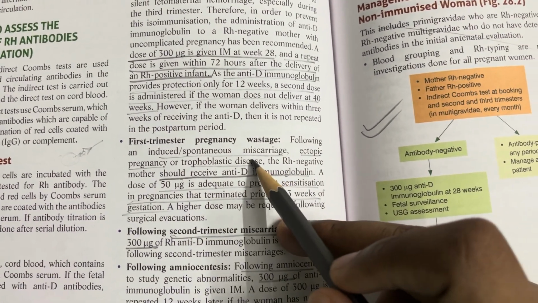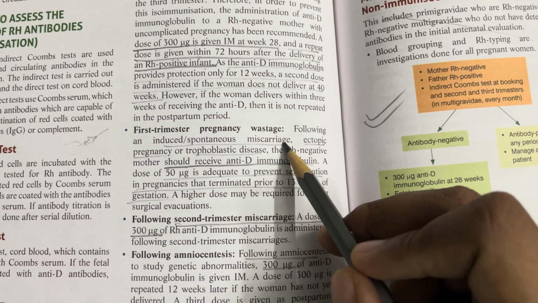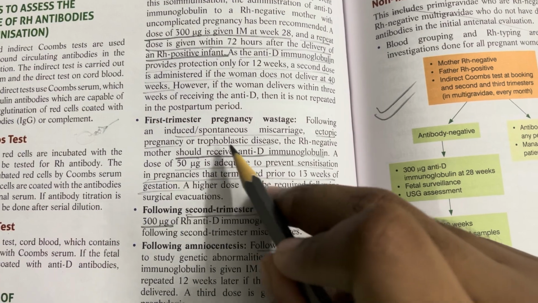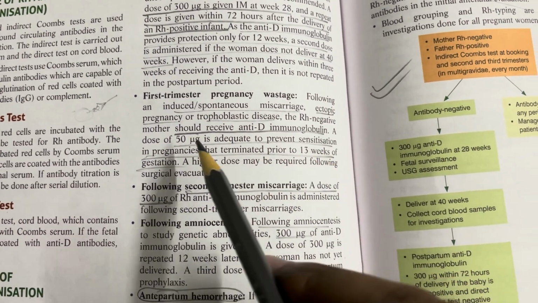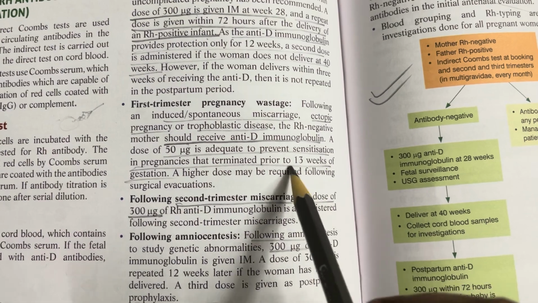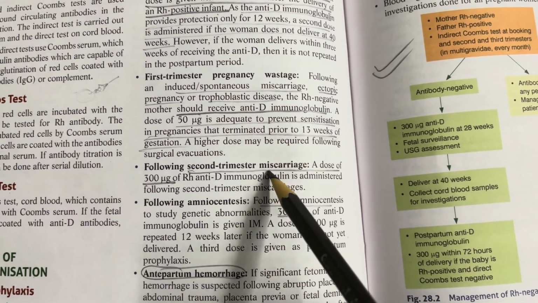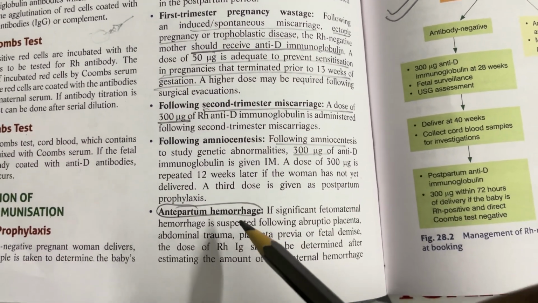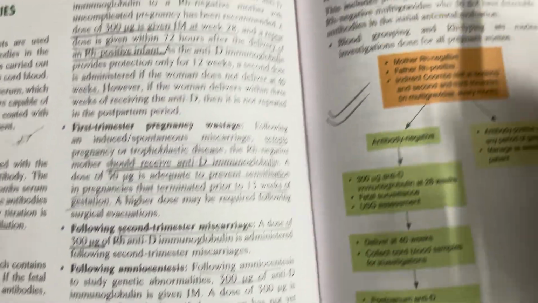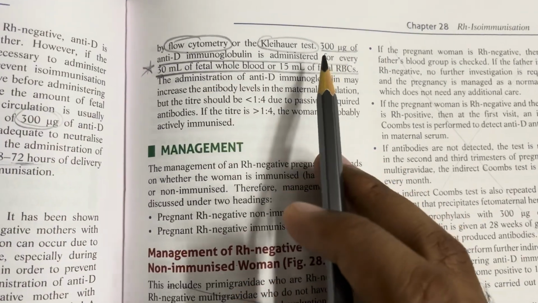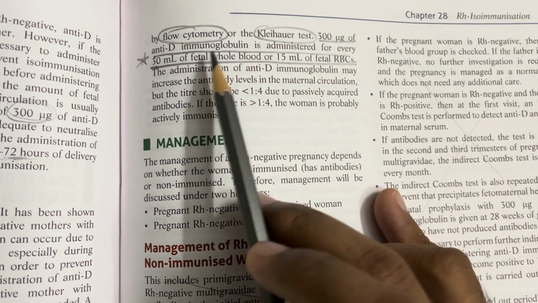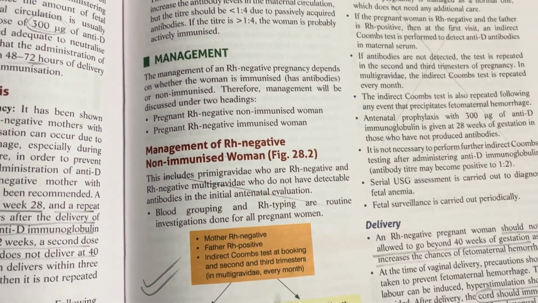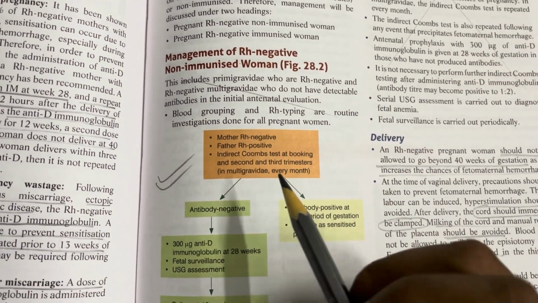For first trimester pregnancy wastage, following an induced or spontaneous miscarriage, ectopic pregnancy or molar pregnancy, the mother should receive anti-D, but 50 μg is adequate, no need of 300. 50 μg is adequate if the pregnancy is terminated prior to 13 weeks. But for a second trimester miscarriage, again give 300 μg. Following invasive amniocentesis, 300 μg. In antepartum hemorrhage, do the Kleihauer test and based on that you give anti-D. 300 μg of anti-D is administered for every 30 ml of fetal whole blood or 15 ml of fetal RBCs.